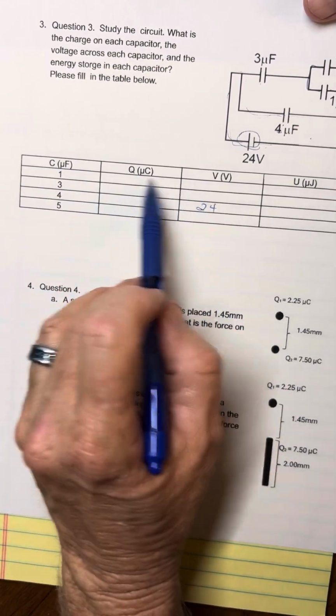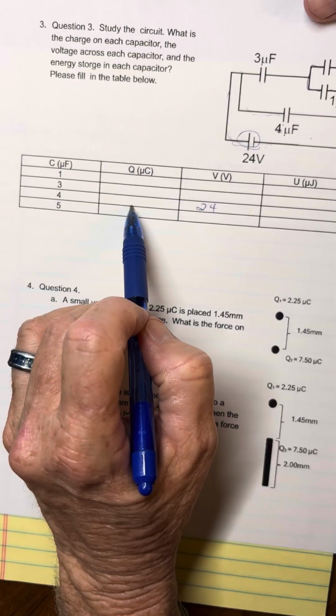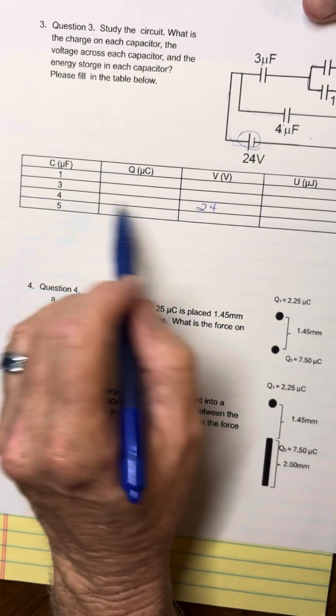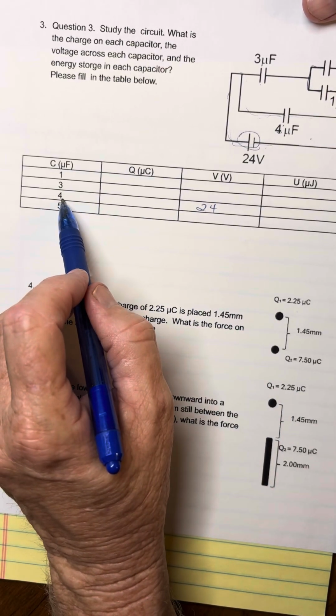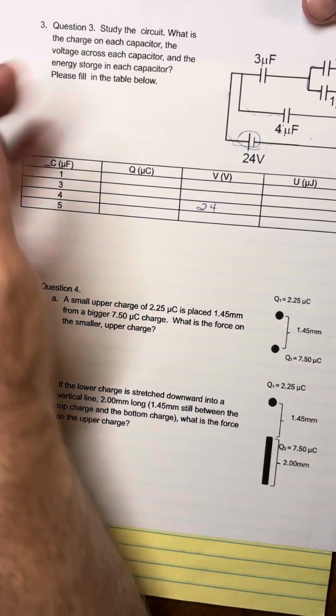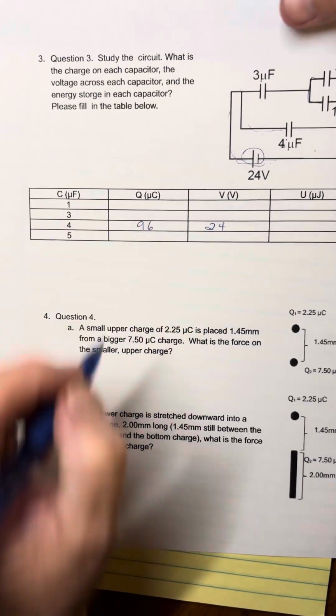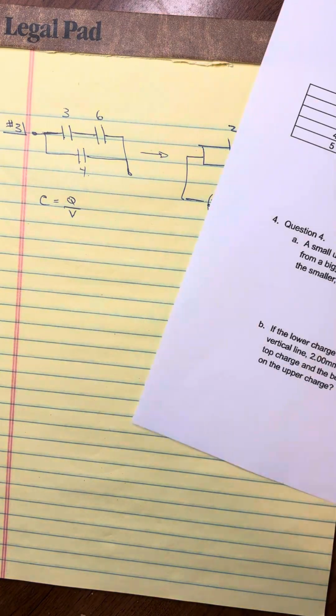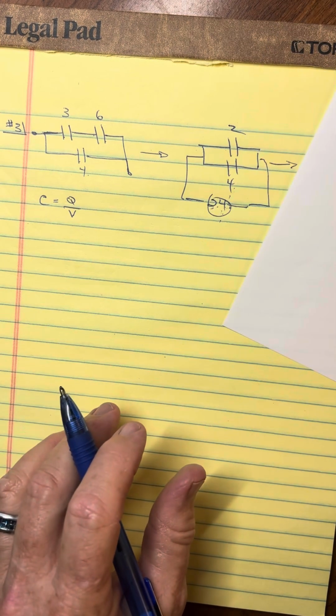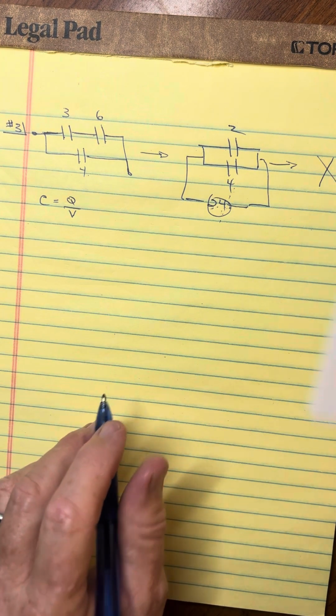And keep in mind that if you ever know any 2 of these, you can get the third one. And so if you multiply these 2 together, so 4 times 24 is 96. And so this is 96. And so there is my charge and the voltage on what I'll call the easiest one.